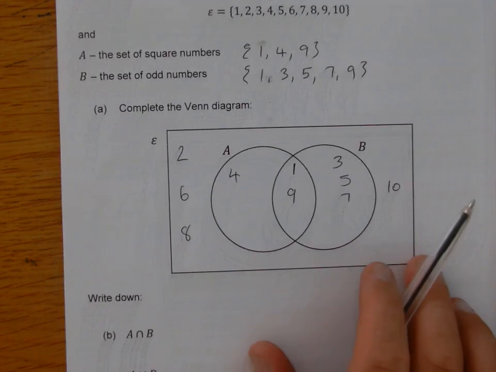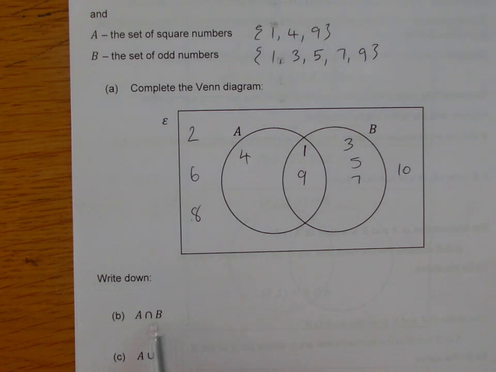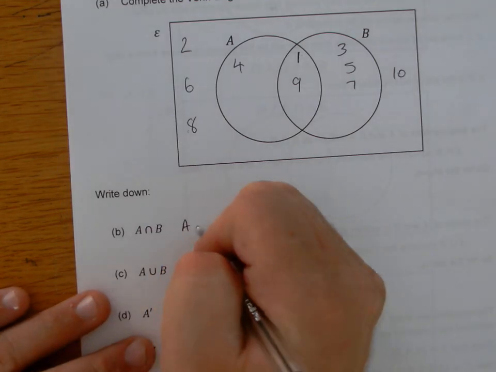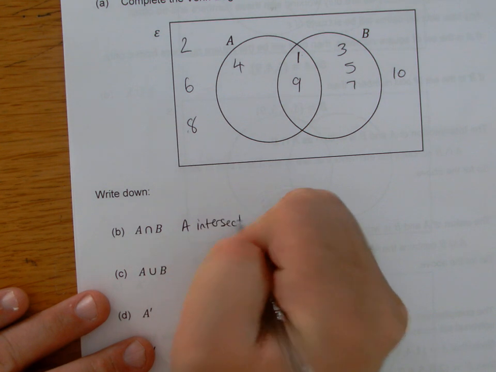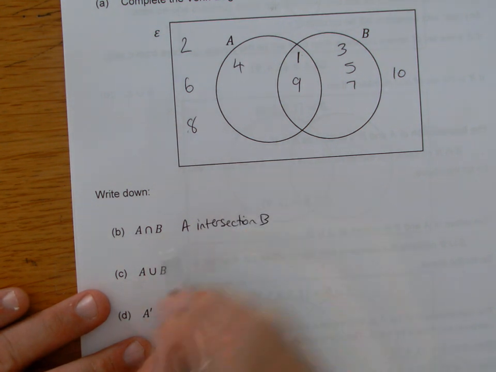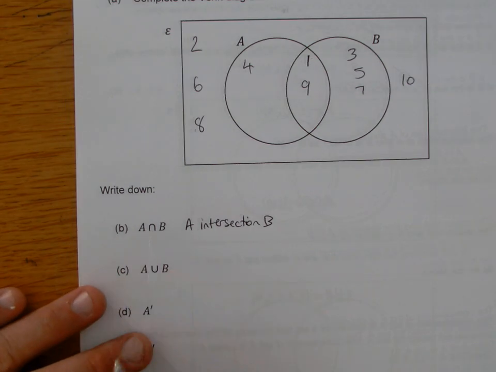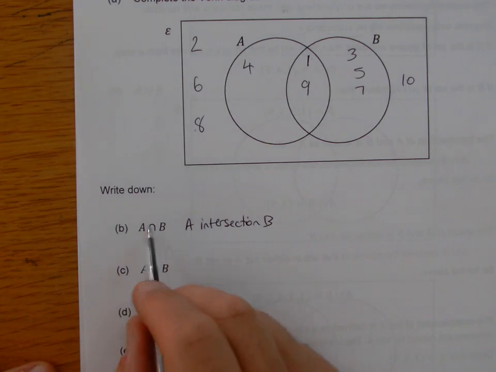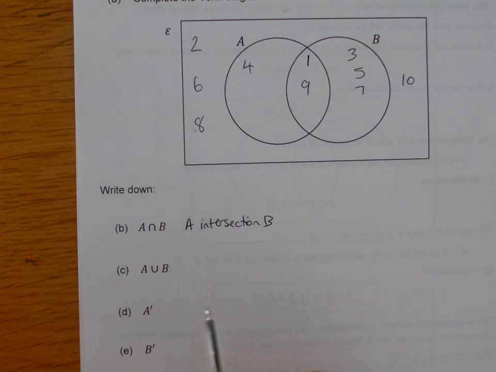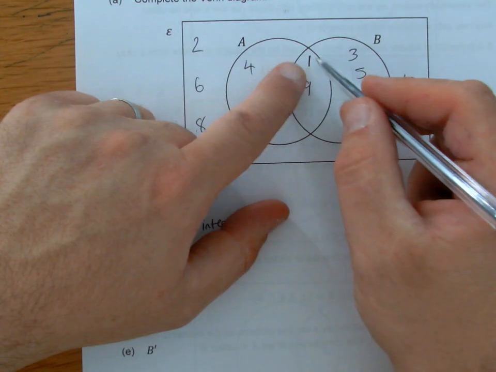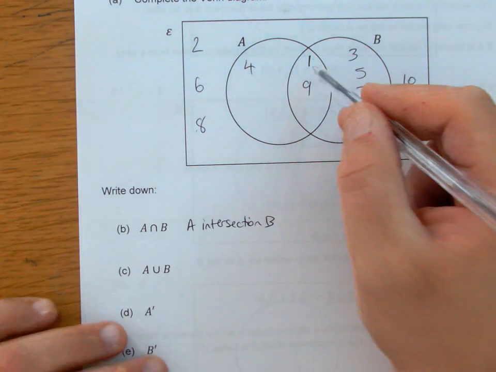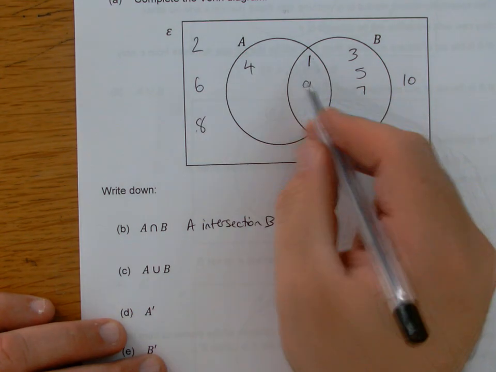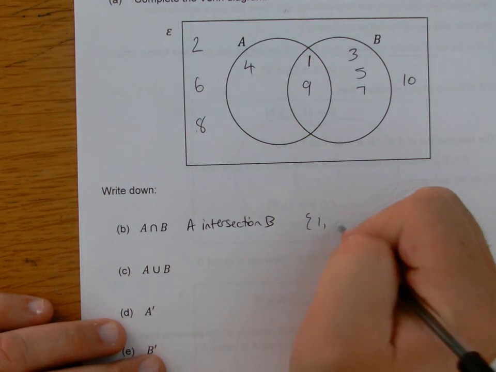Okay, so then in part B, it says write down this here. So this simply means A intersection B. Okay, so that symbol there just means the intersection. In other words, it's in A and B. It's almost like the letter A, isn't it? So it's forming the letter A, so it's A and B. It's got to be in both of them. It's where these Venns intersect, where they cross over each other. So quite simply, the values here will be, we write them as a set, 1, 9, okay?